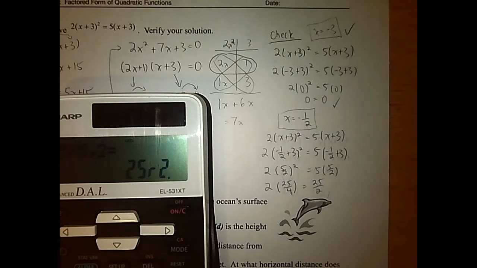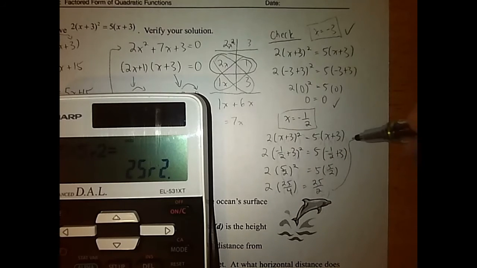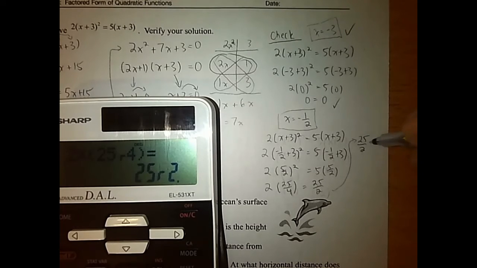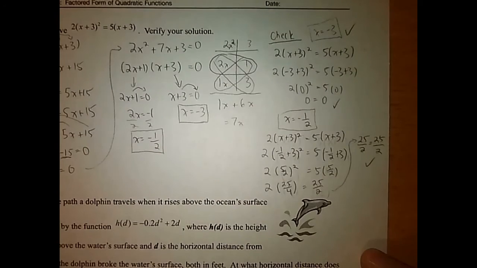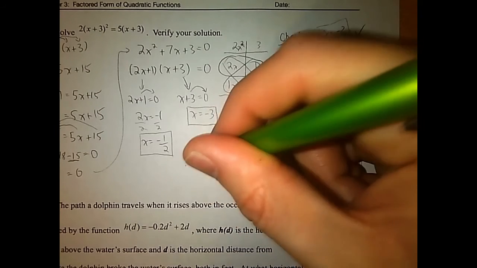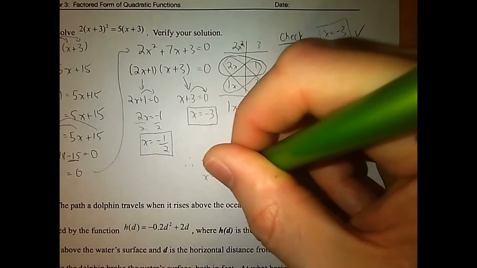So if I simplify this side now, 2 times 25 over 4, I'm going to get 25 over 2. So now the left side is equal to the right side here, which means that x equals -1/2 is also a solution. So our solutions are, therefore, x equals -3 and x equals -1/2.